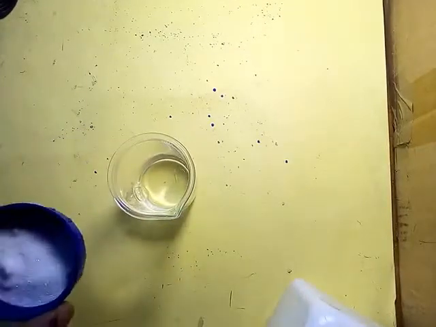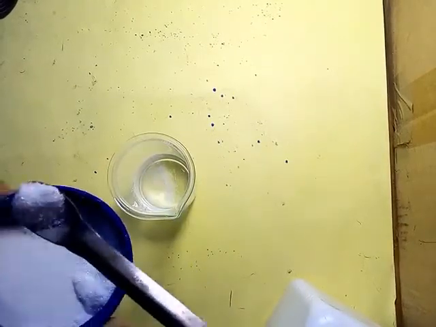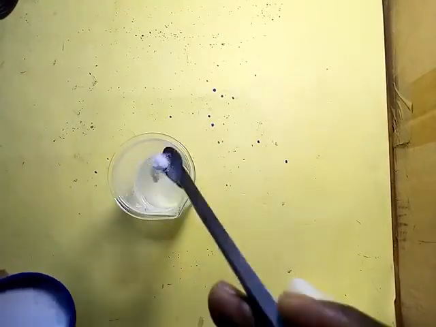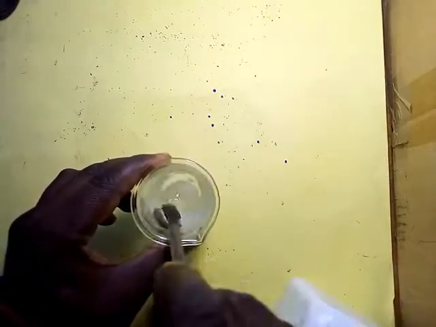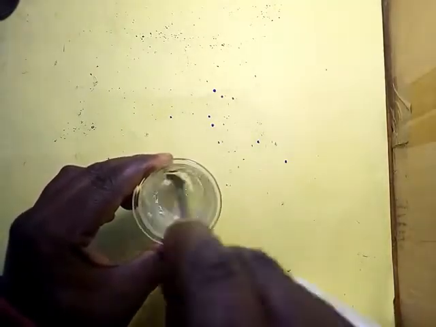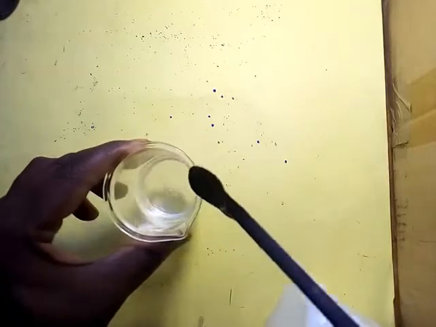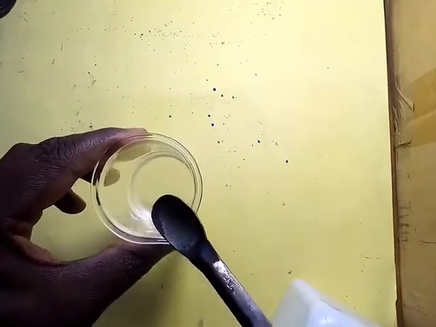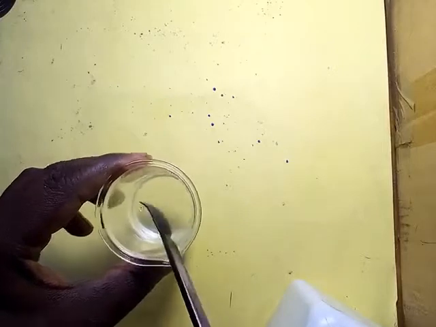So now I add the solute into the solvent, I add the salt to the solvent, and then stir. I stir until the solid dissolves. Now the solute has dissolved. Now I have a solution. So what is a solution? A solution is a combination of a solute and a solvent. Right? Very good.